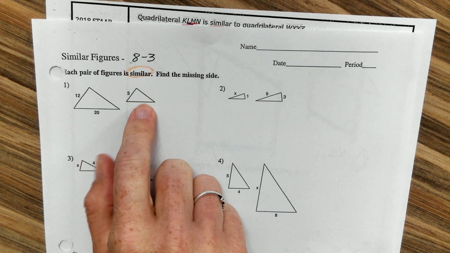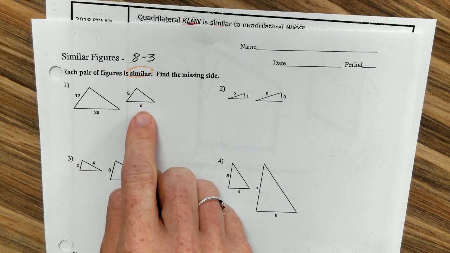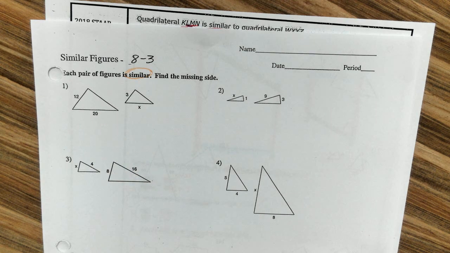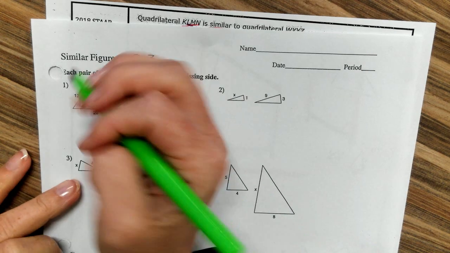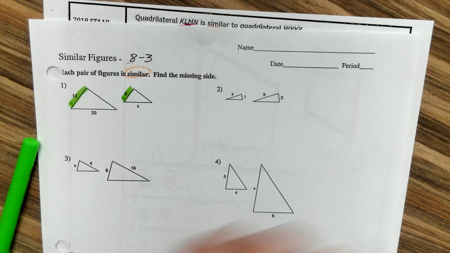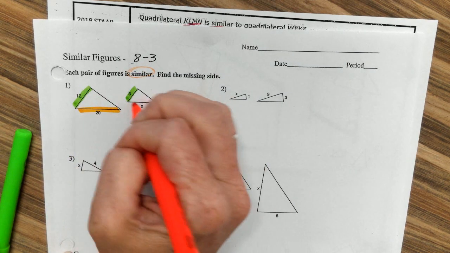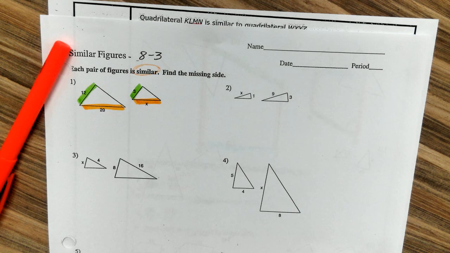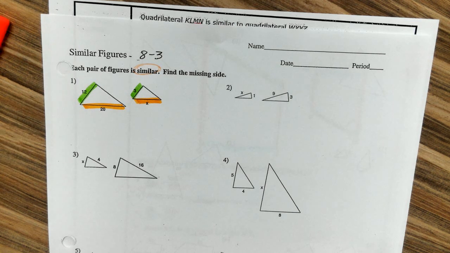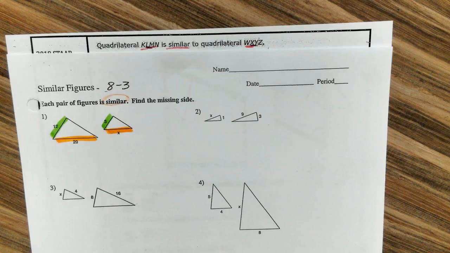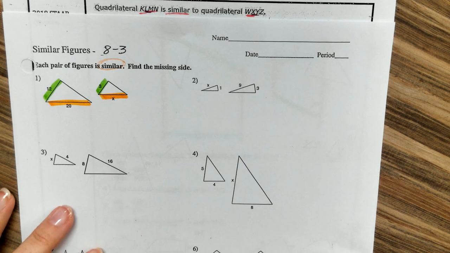If this is the smaller shape, then X must be smaller than... So think logically if you set it up correctly. So I would like to see that you highlighted, if you have your highlighters, the corresponding sides, and that you make your ratios. Got it? And then please box in your answer like X equals 5 or whatever. All right, get busy. When you finish, you may get on IXL.